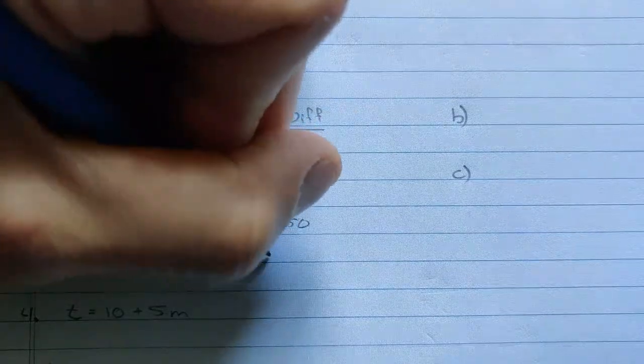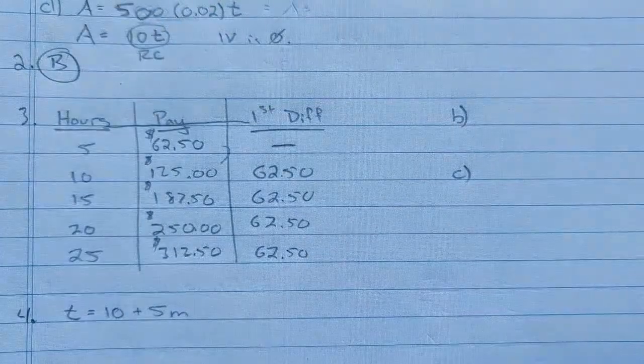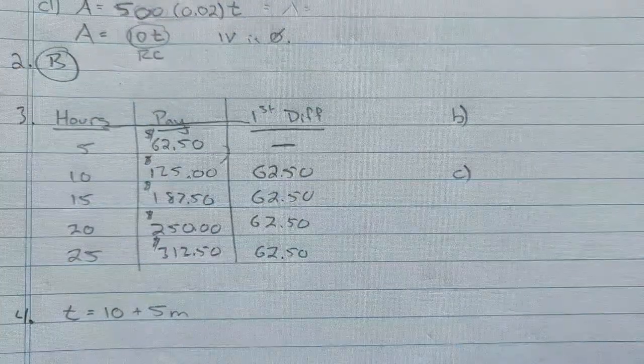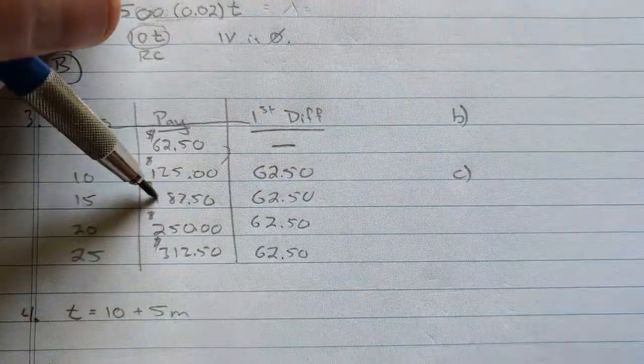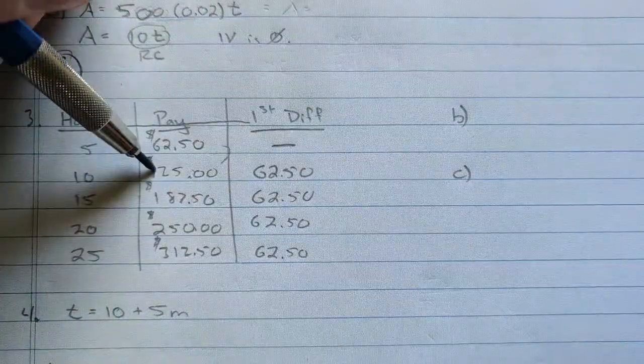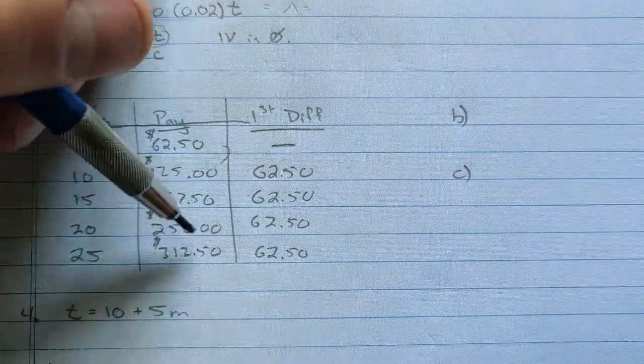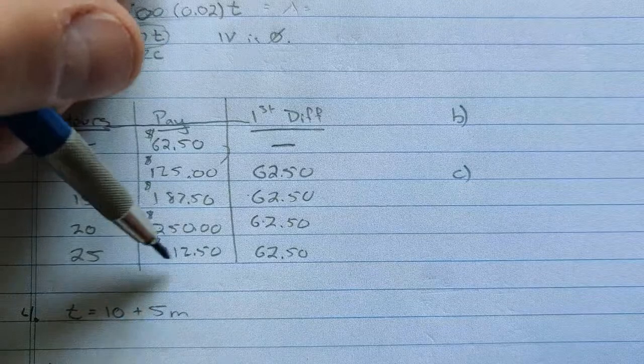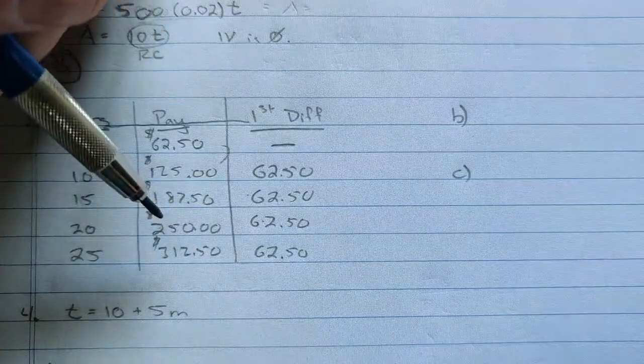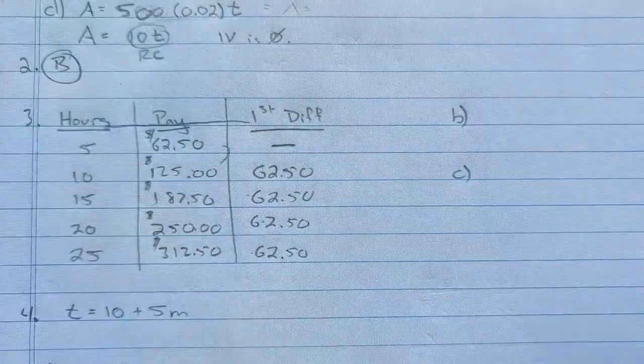And in each case, as we subtract these, all these values end up being 62.50. And if you want to check them, again, 187.50 minus 125, 250 minus 187.50 is right there, and then $312.50 minus 250 is that one right there.